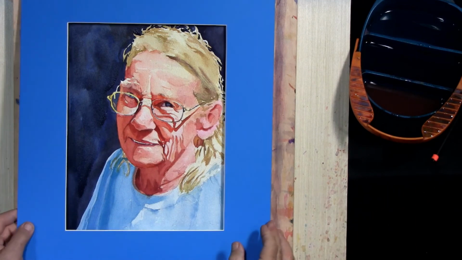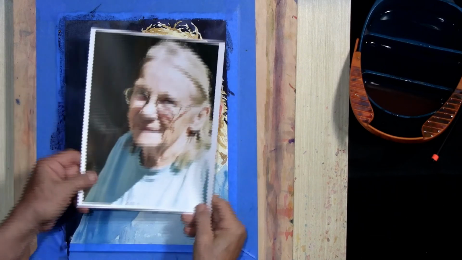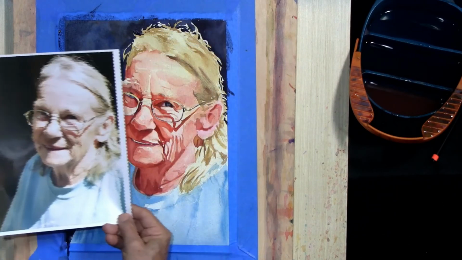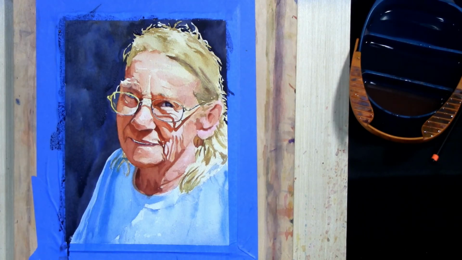So that's what we ended up doing, and here's the original painting we worked with. So there are some similarities, I hope. But anyway, that's my approach.